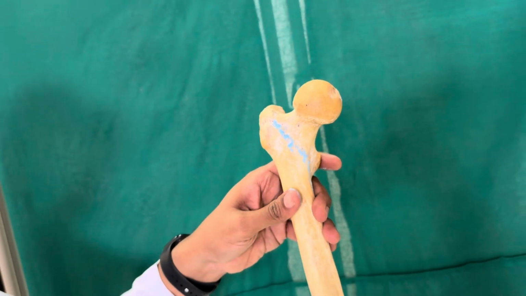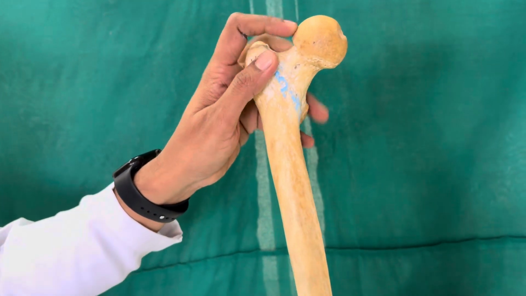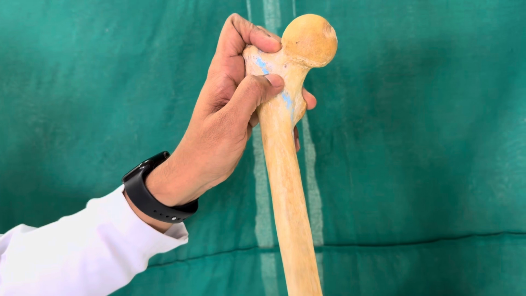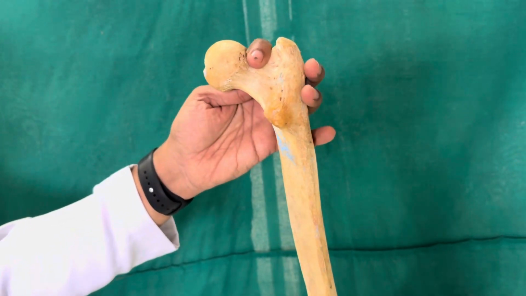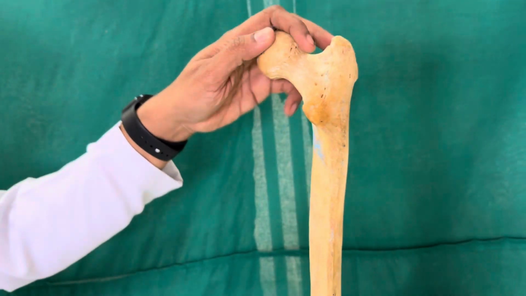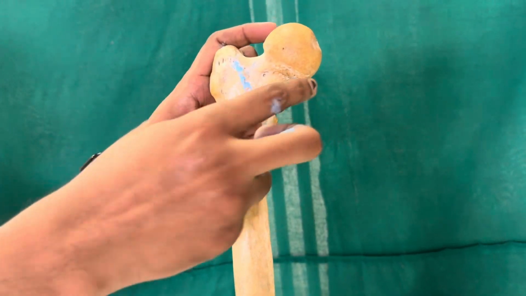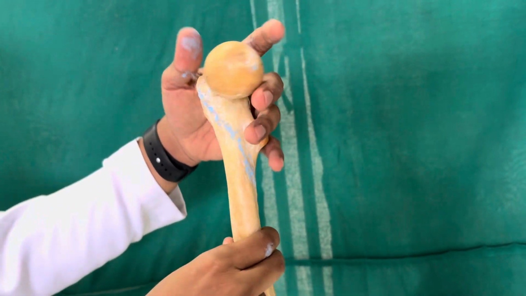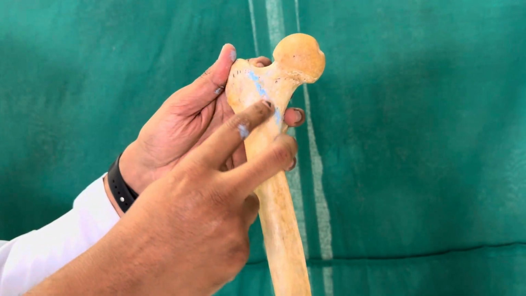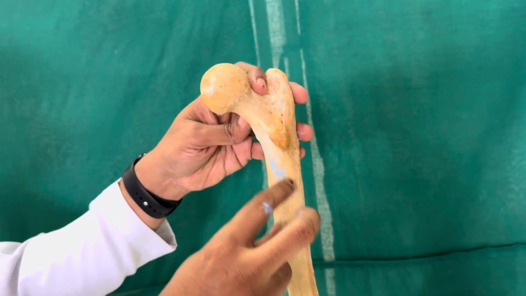This is the intertrochanteric line on the anterior surface of the neck of the femur. On the posterior surface, that is on the back side of the neck, we are discussing only the neck right now. It has an upper border, lower border, anterior surface and posterior surface. On the anterior surface, the important landmark is the intertrochanteric line, which will continue posteriorly as the spiral line.